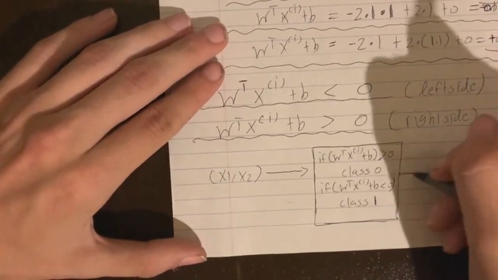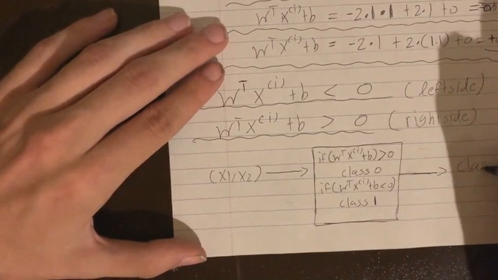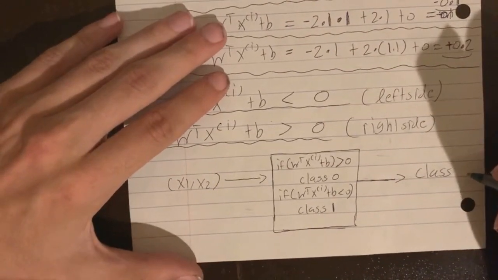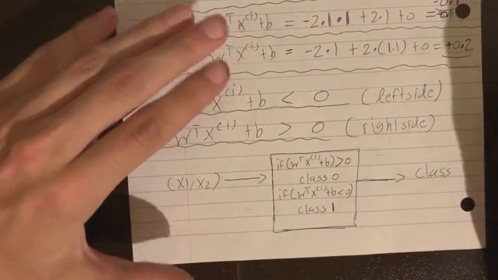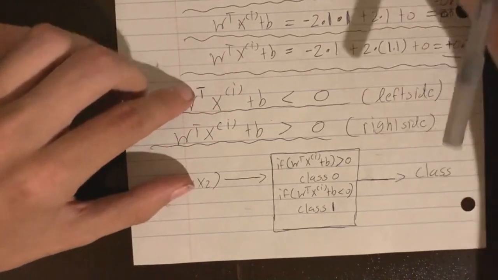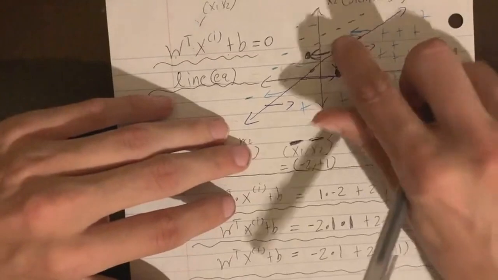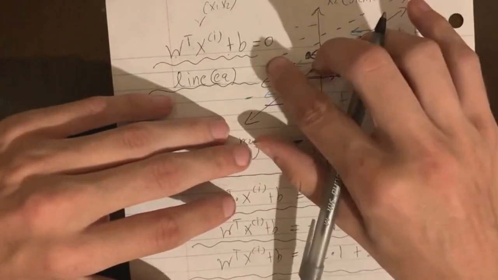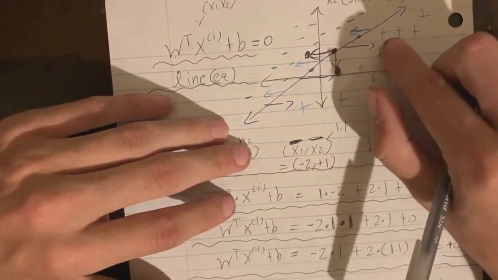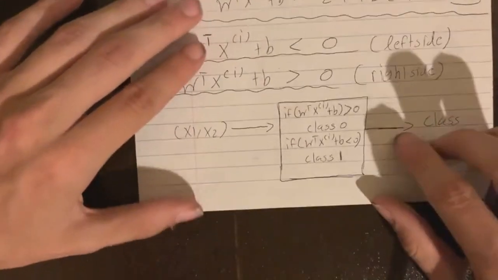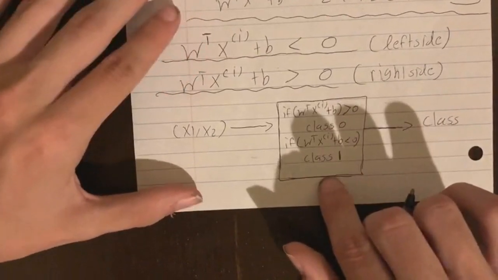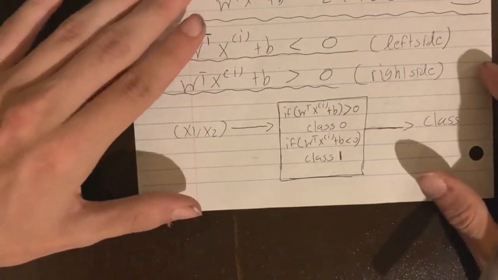And from here, you can get the classification of your data point. That's how you can encode the rule, where if you're on the left side of the line, you classify it as Iris setosa, and if you're on the right side of the line, you classify it as Iris virginica. You can use this if statement with this inequality to do that.